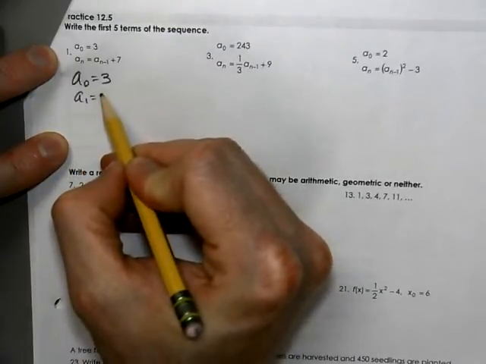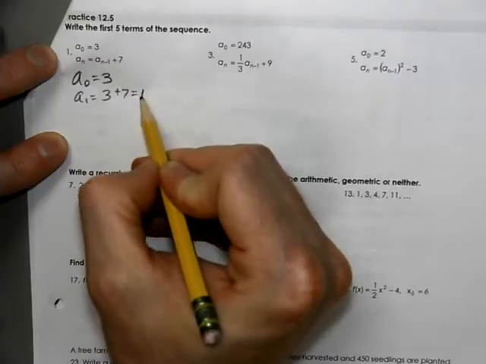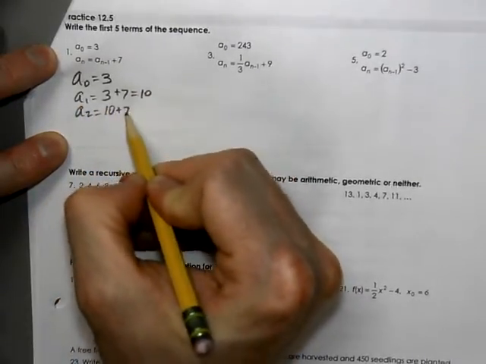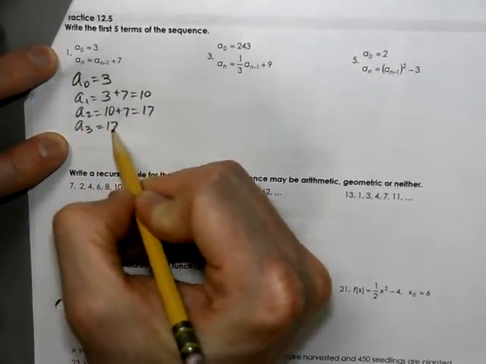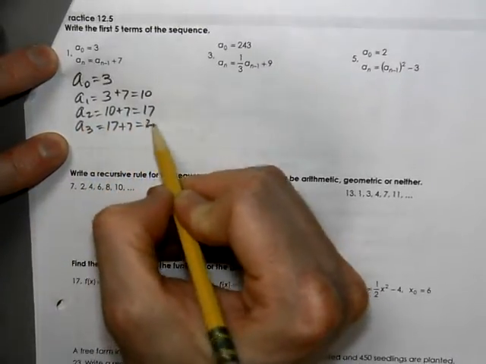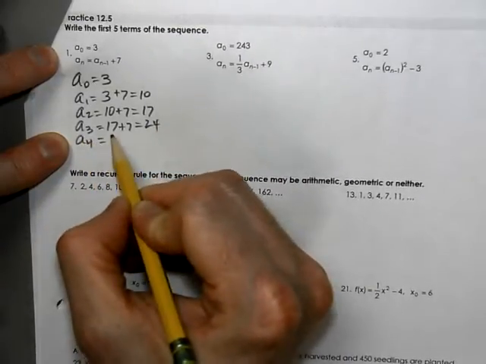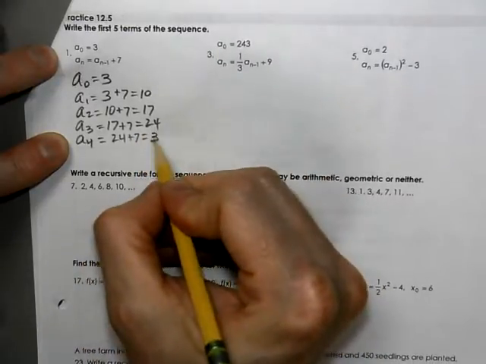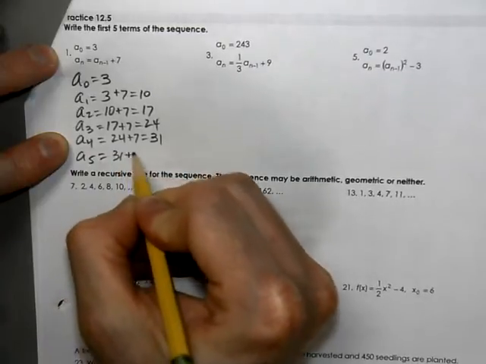Our first term is going to be the previous term plus 7. The previous term plus 7 more. Add 7 more to that. And then finally 7 more to that.